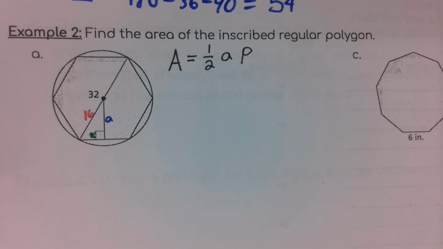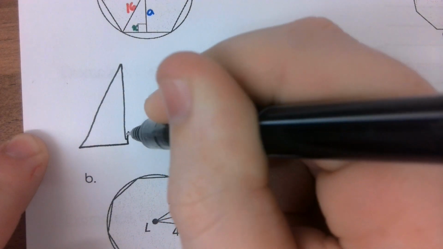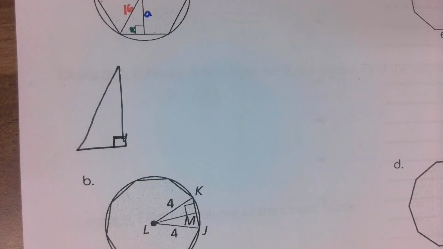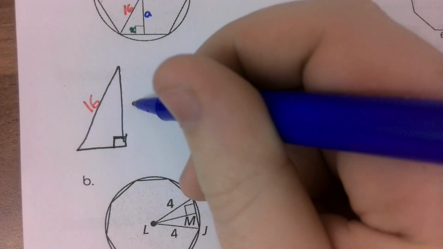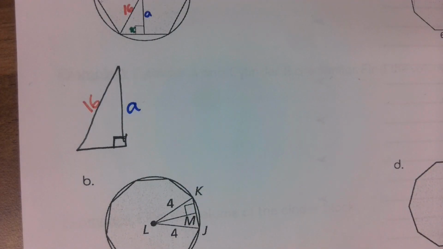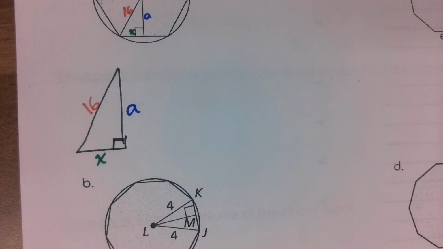What we've basically got is a right triangle that looks like this, where we know that this hypotenuse is 16, we know that our apothem is A, and we know that half of the side length is X.